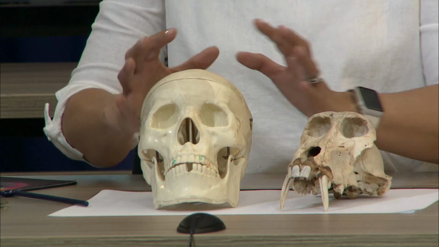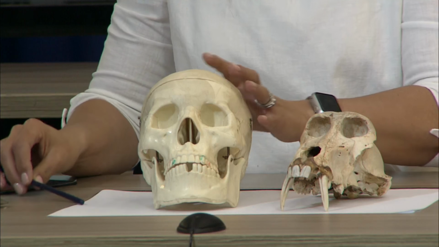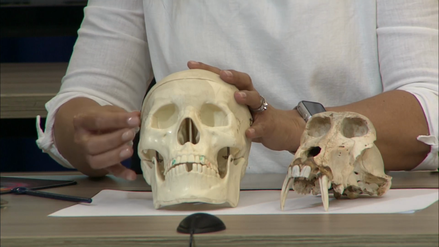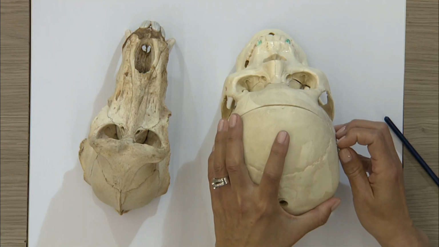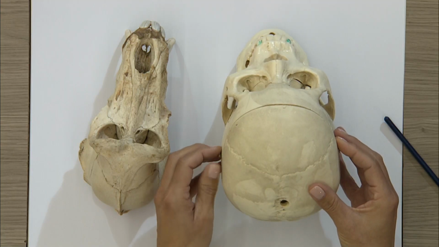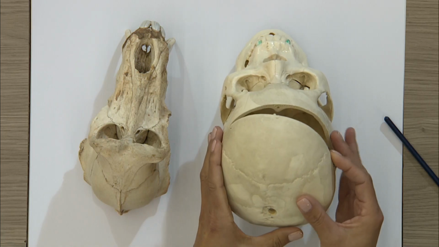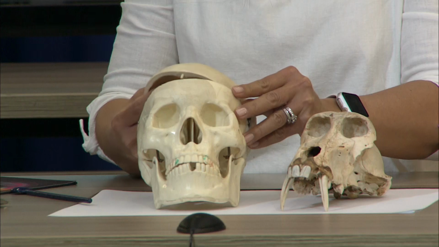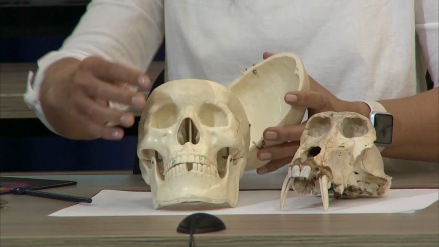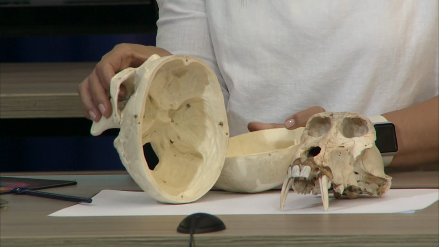So the cranium, which is this part, which I can actually open up, is the part that protects the brain. Now, if we look at the size of the cranium, let me quickly turn it around so that you can see the inside.